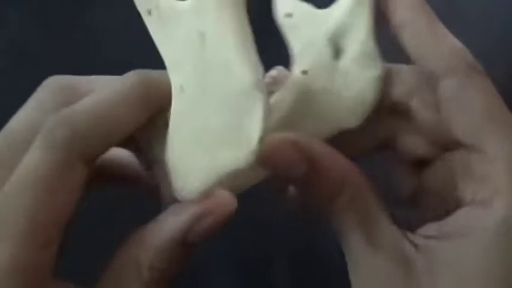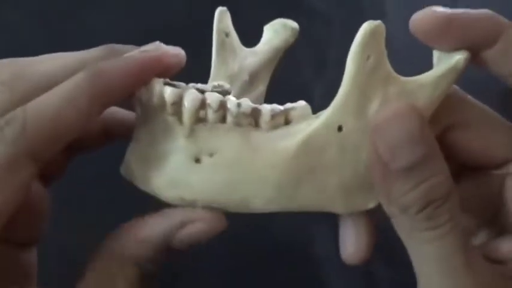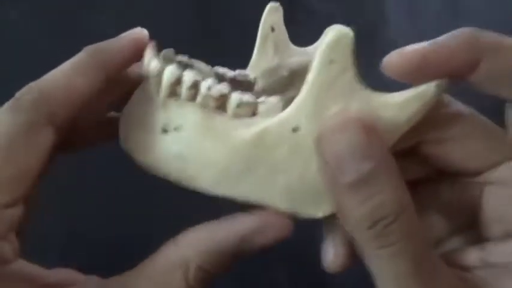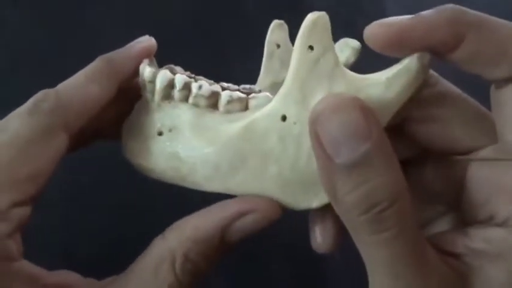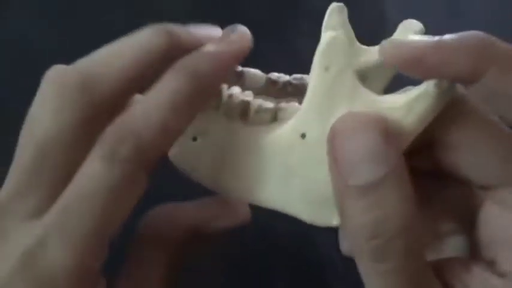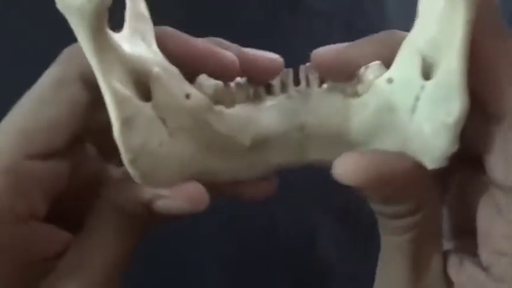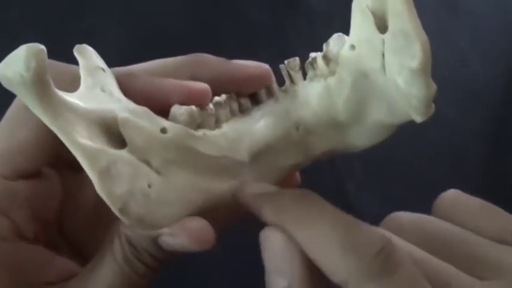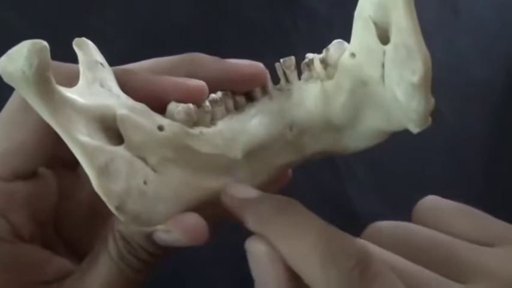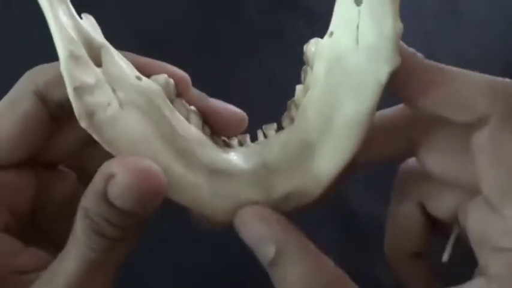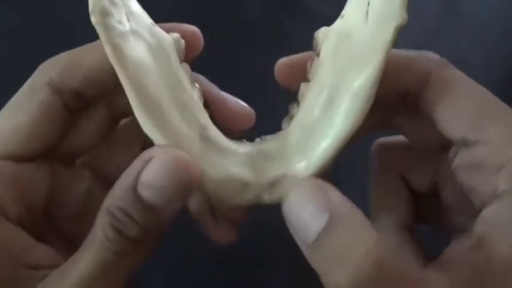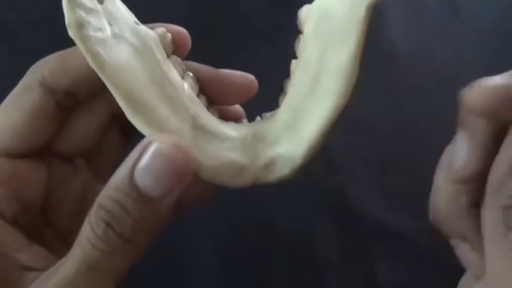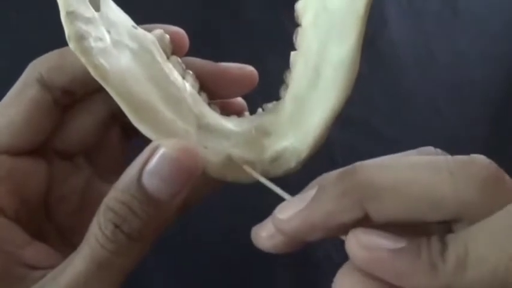Similarly, the lower border or the base, throughout the extent, provides attachment to the investing layer of deep cervical fascia, right. Superficial to it, there is attachment of platysma, right, and specifically in the region of the submandibular fossa, the investing layer of deep cervical fascia will split to enclose the submandibular salivary gland. The anteriormost part of the base shows two depressions on either side of the midline. You can see over here, these are called as digastric fossa and they provide attachment to the anterior belly of digastric, right.